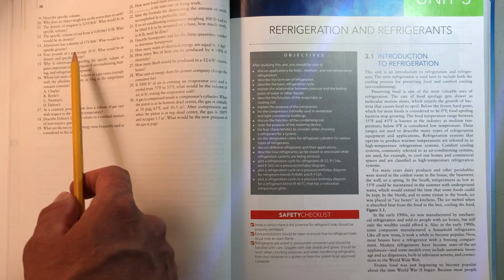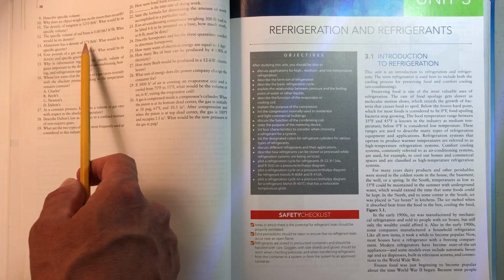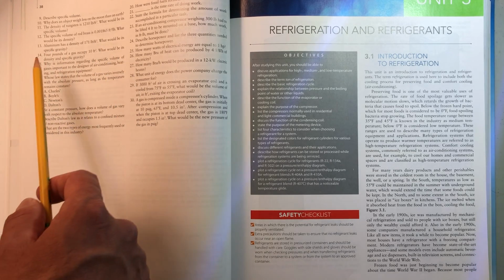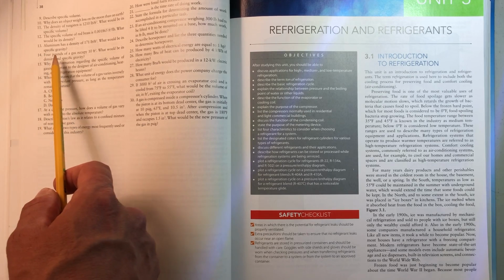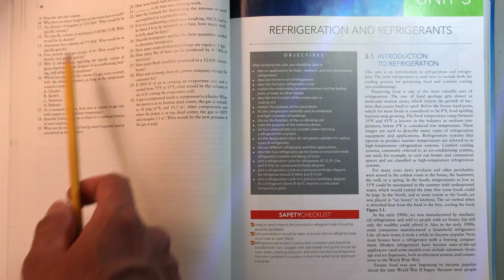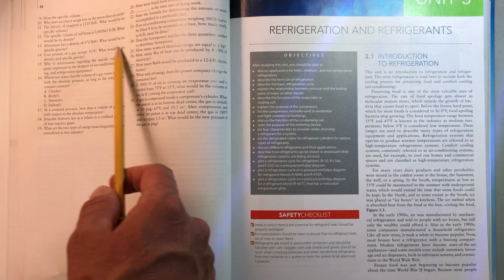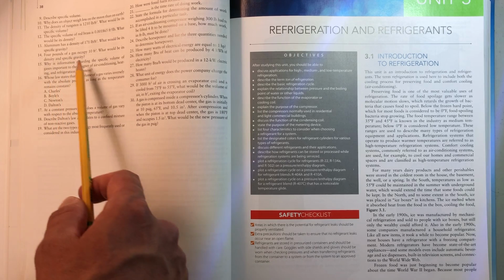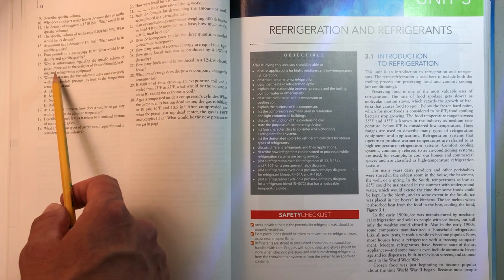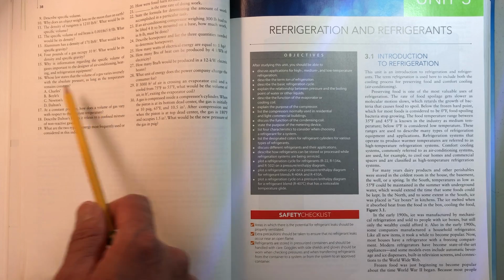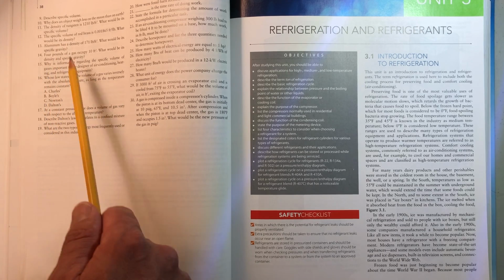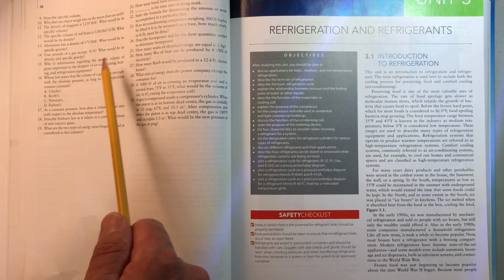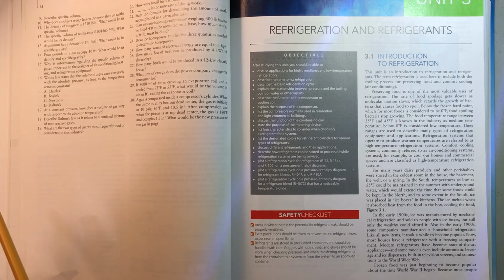Number 13. Aluminum has a density of 171 pounds per cubic foot. What would be its specific gravity? 14. 4 pounds of a gas occupy 10 cubic feet. What would be its density and its specific gravity? 15. Why is information regarding the specific volume of gases important to the designer of air conditioning, heating, and refrigeration equipment?